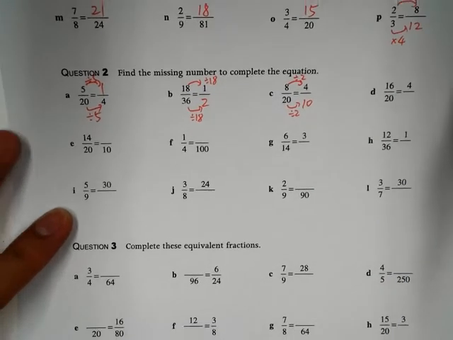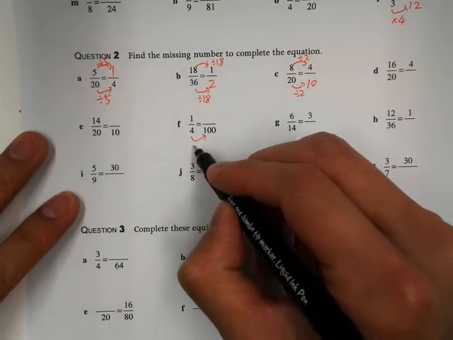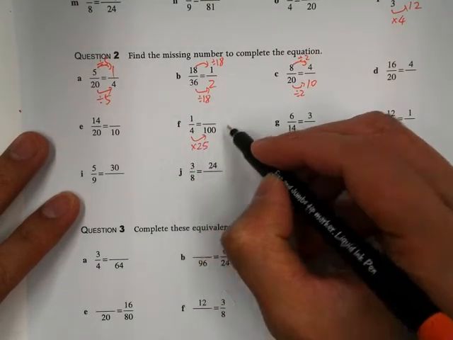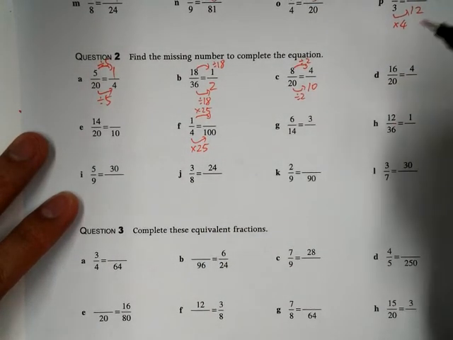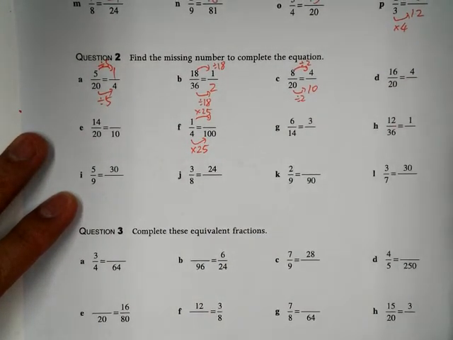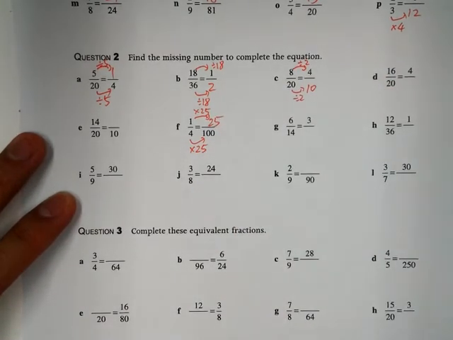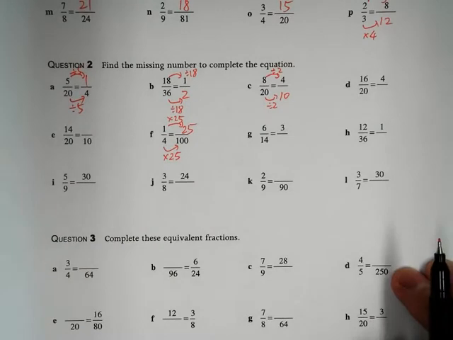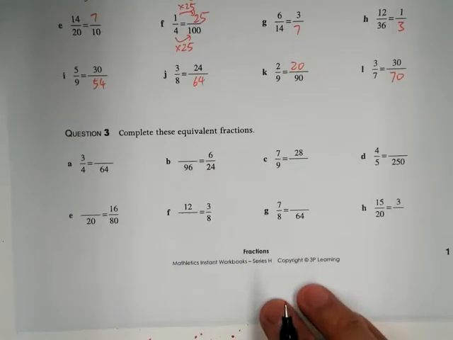If we have a denominator, from 4 to 100 is multiplied by 25. So it's not always divide. We can multiply and we can divide. So it depends on the question. We need to be very flexible. Alright, so I will show you the answer. So here is the answer of question 2. You can pause the video and check your answer.